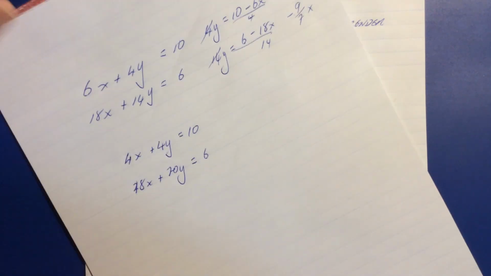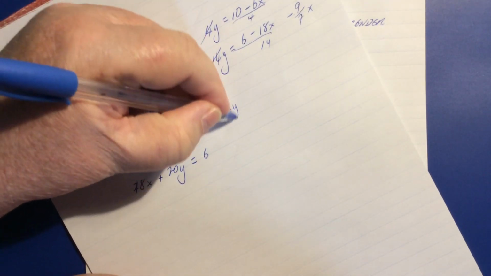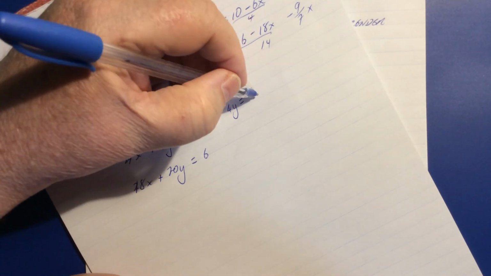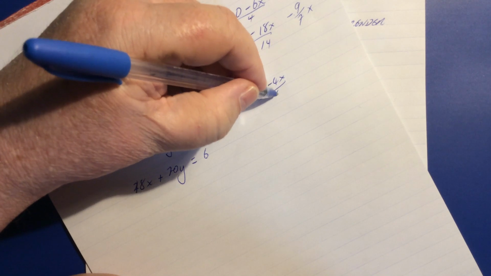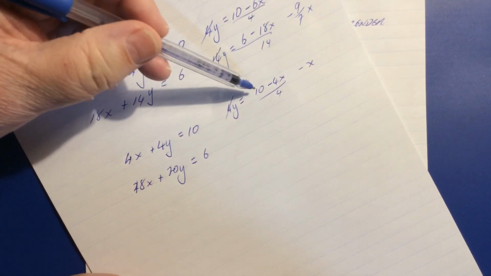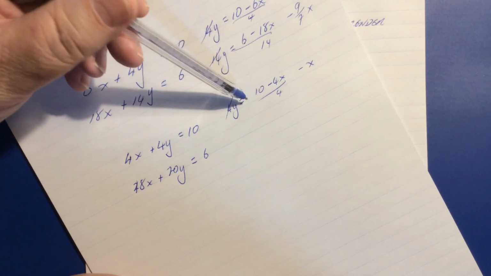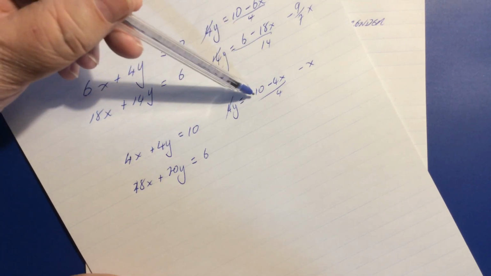I'm just going to do the same thing here quickly. 4y is equal to 10 minus 4x, cancel that, put that there. We've got a gradient of negative x. I think I've done that correctly. I just have to watch that I don't work too quickly.